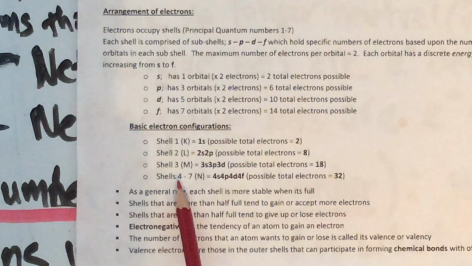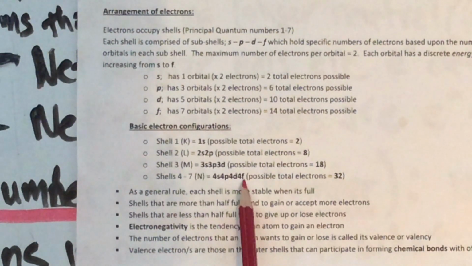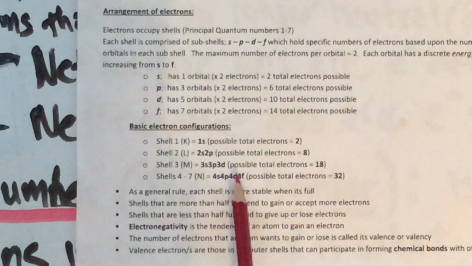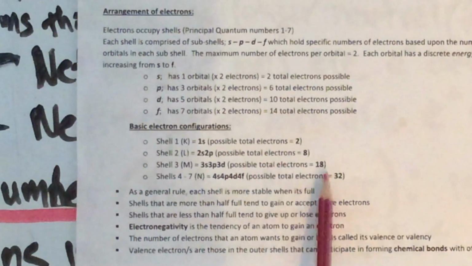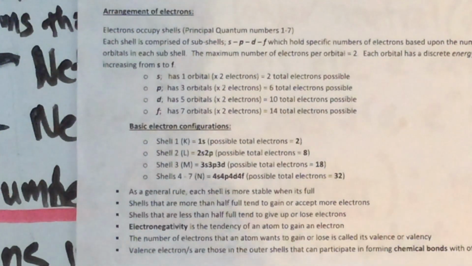And then shells 4 through 7, they go all the way up to F, okay? And so you could have something with shell 4, and then 5, 6, 7, and that's how they get these ones with very, very high atomic numbers in them. Okay, so that's the basic structure of those electron configurations.